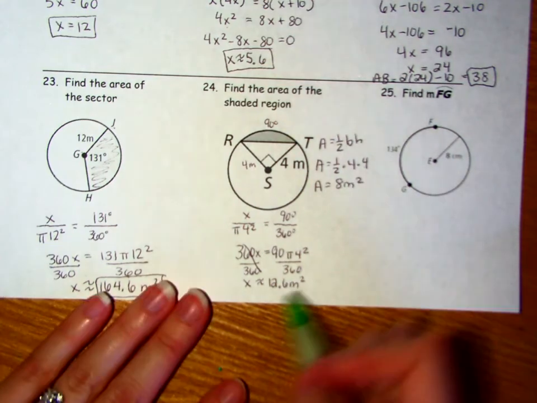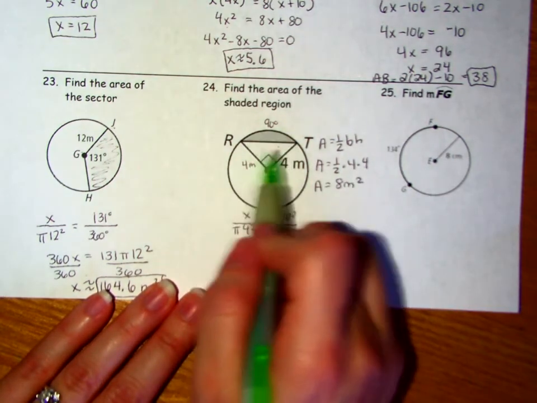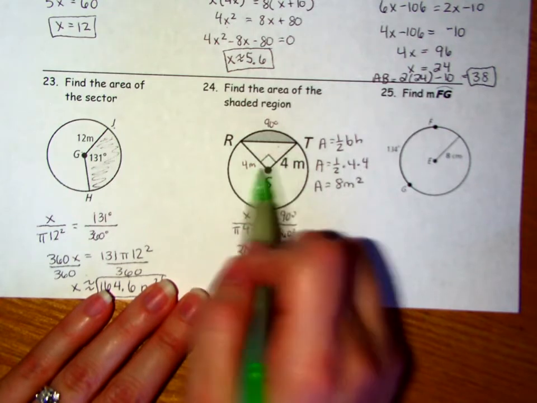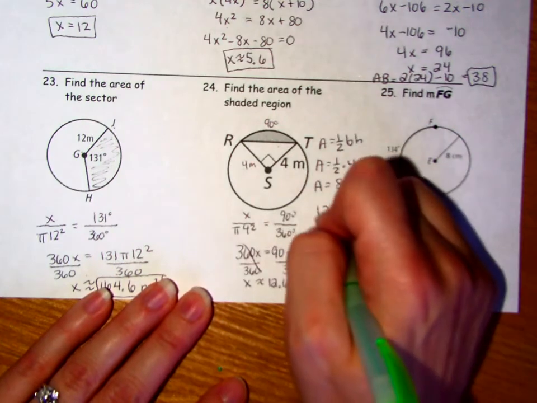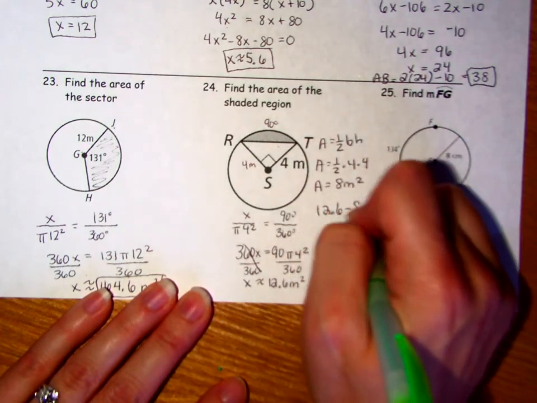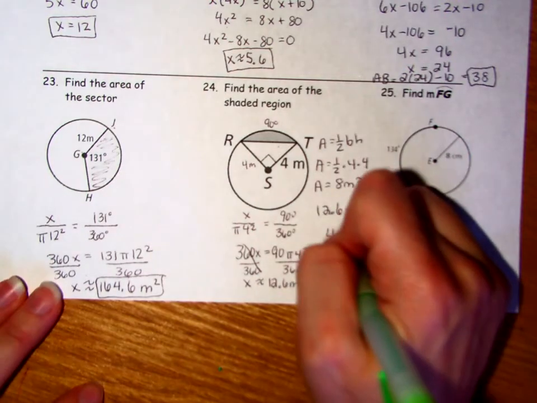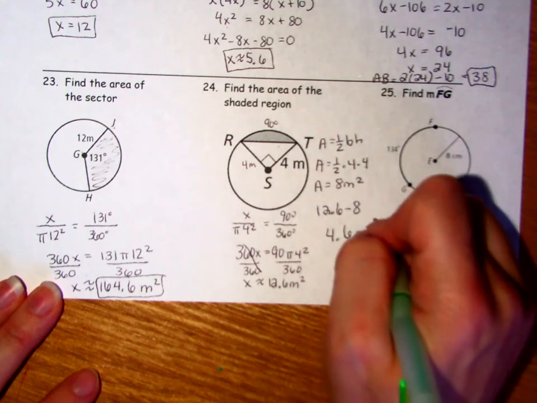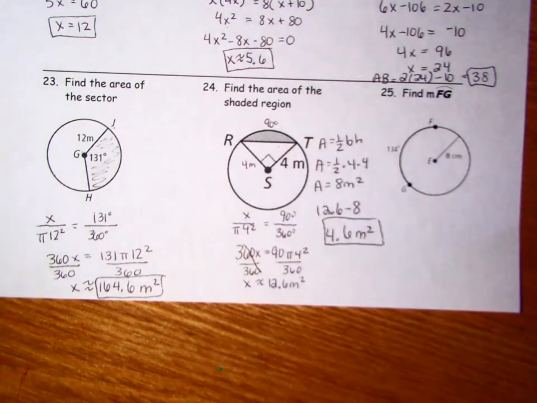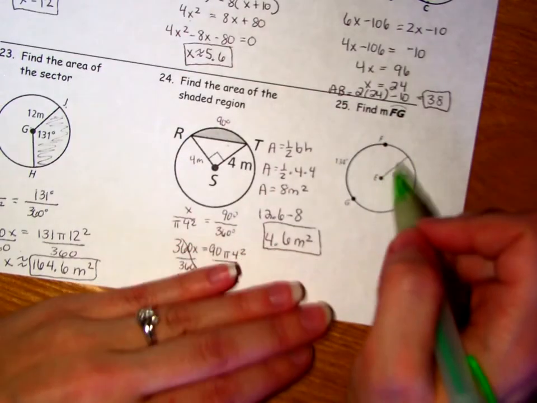So if I took the area of the entire region here and subtracted off this area of the triangle, what's left is this part right here. So that's what I'm going to do. I'm going to do 12.6 minus 8. 12.6 minus 8 is going to give me 4.6 units approximately, or 4.6 meters squared would be the area of that little shaded region.